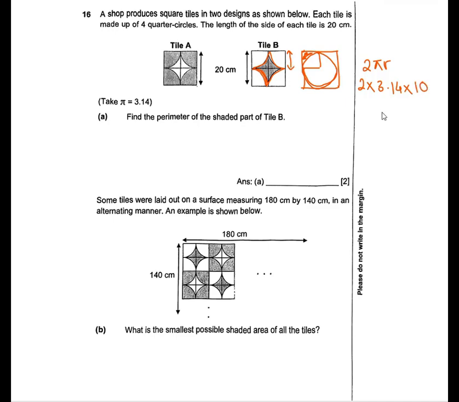So 10, then 2 times 3.14 times 10 becomes 31.4, because when you're multiplying with 10, which has a 1 and a 0, you move the dot 1 place to the right. So that becomes 31.4, and 2 times this will be 62.8 cm square. Sorry, cm, not cm square. It's the perimeter, so it will be 62.8 cm.